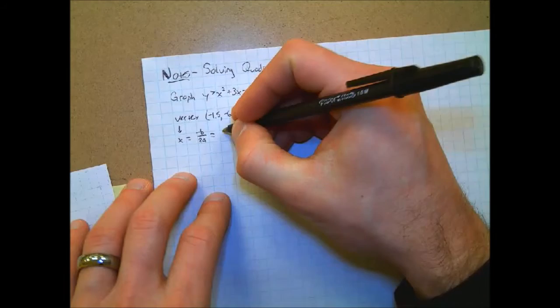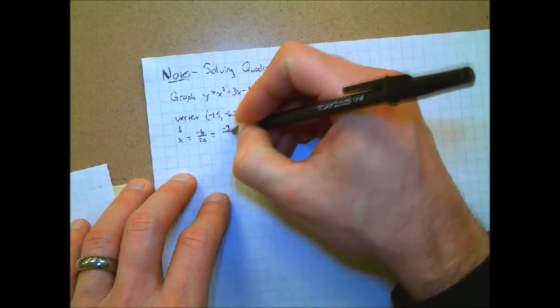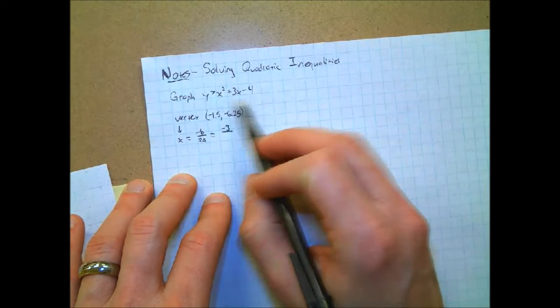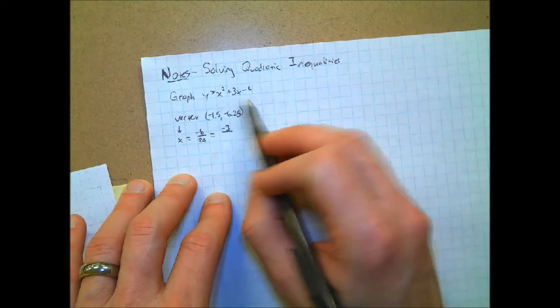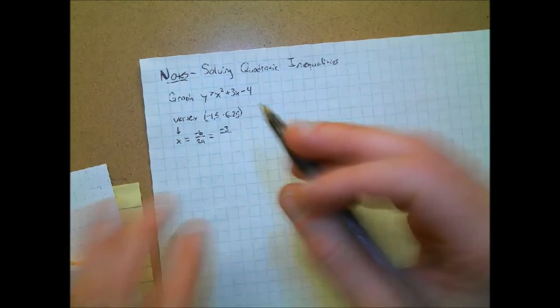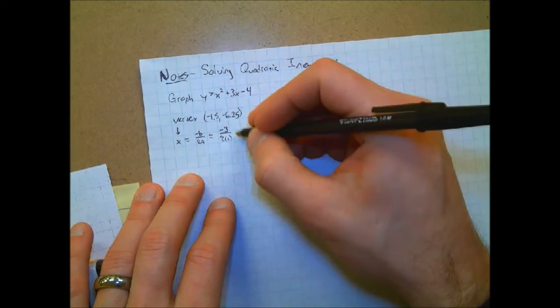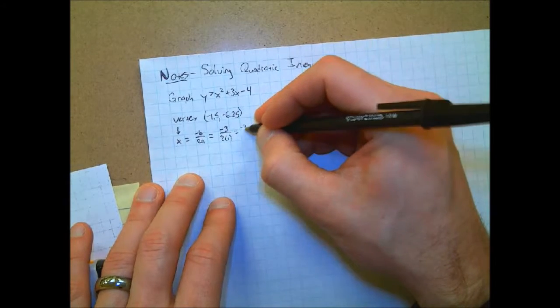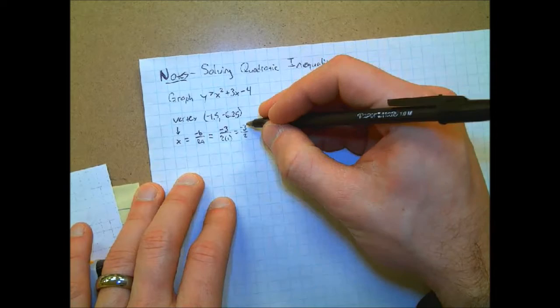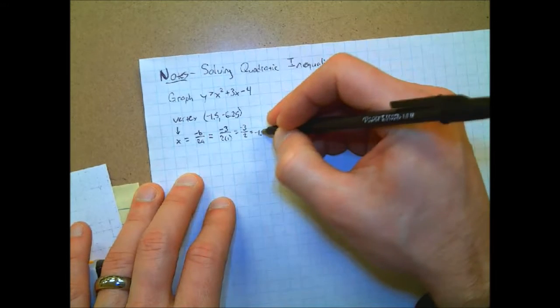What's the a from this quadratic? 1, yep. 2 times 1. And so you get negative 3 over 2 times 1, which is 2. And negative 3 divided by 2 is negative 1.5, which is what we got.